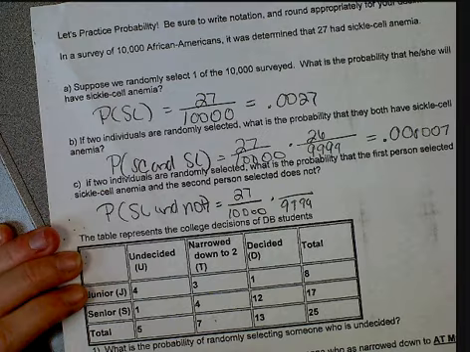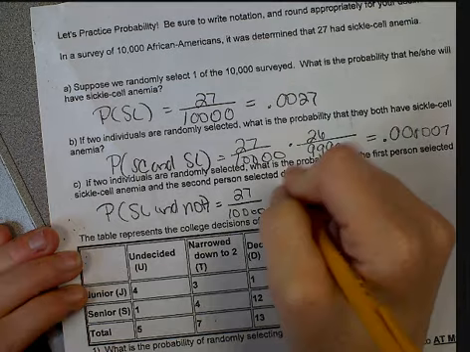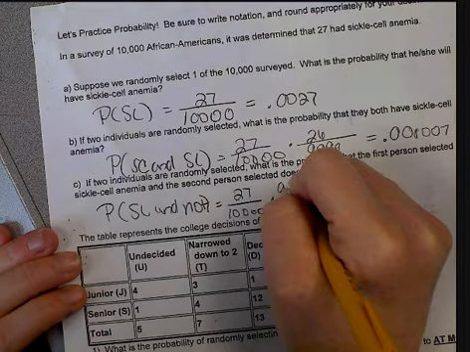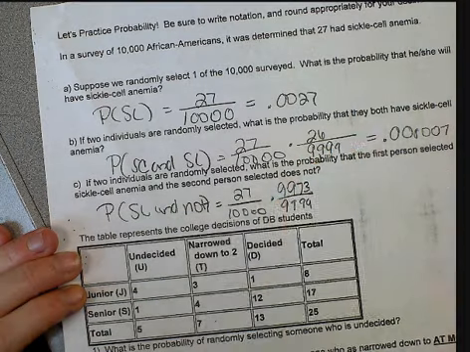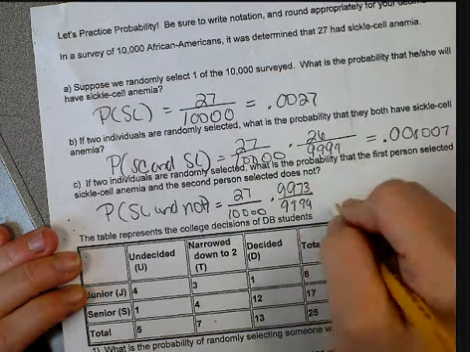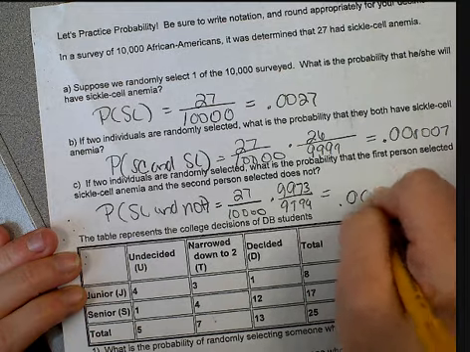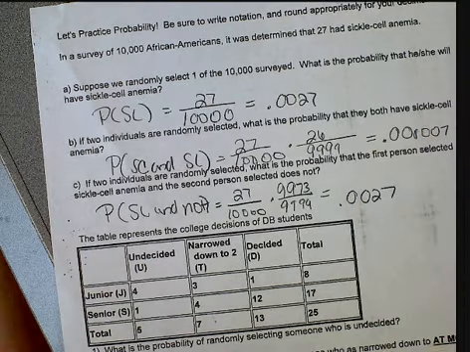How many of those do not have sickle cell? Well, 27 have sickle cell. How many are left over that do not have sickle cell? That would be 9,973. We end up getting 0.0027. You can type that in your calculator.